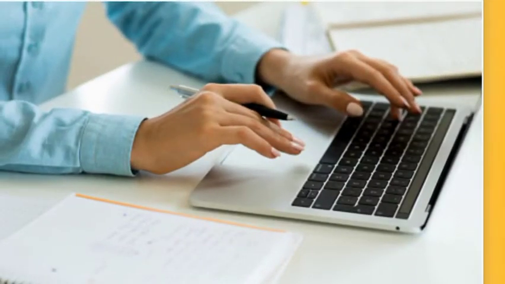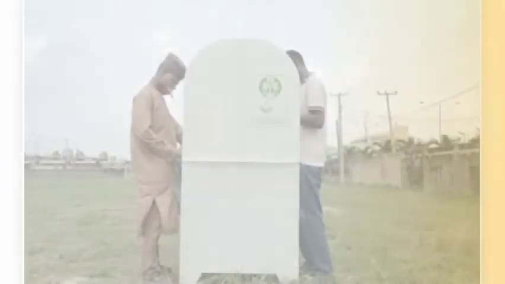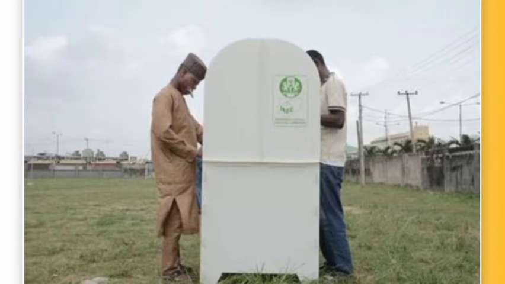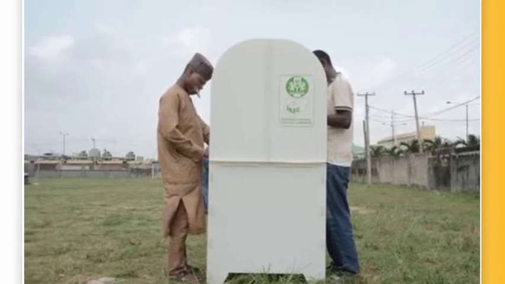So let us look at the various types of constitution. What are the types of constitution? We have the written constitution, we have the unwritten constitution, we have the rigid constitution, and the flexible constitution. When we talk about the written constitution, it is a type of constitution that is documented in a single book. Do we understand?